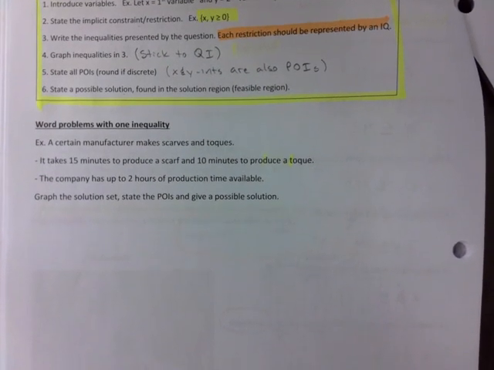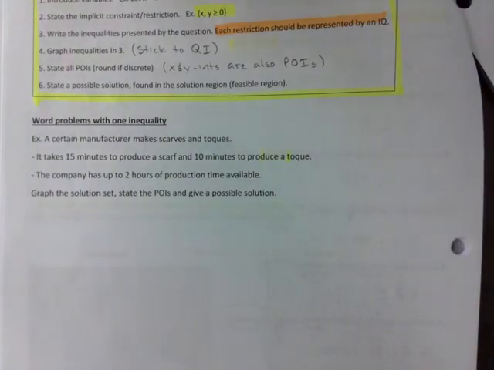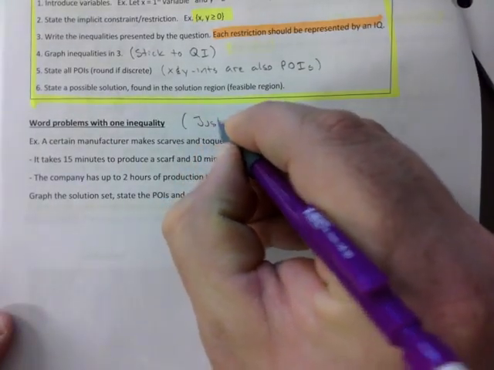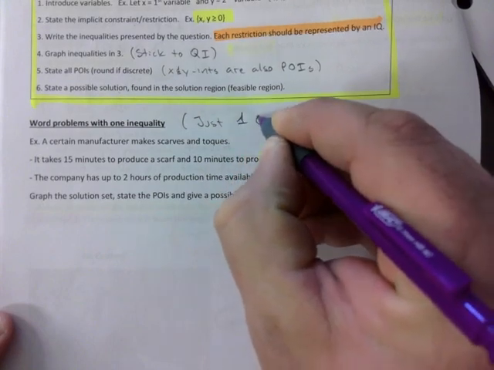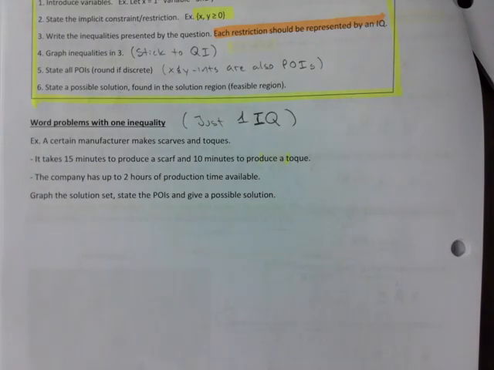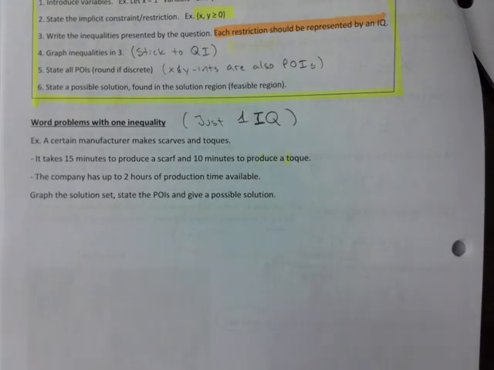So we'll start nice and easy with just one inequality. Okay, just one inequality. Okay, so just so you know, when you flip through your notes, these are the easy ones, right? And then we'll move on. We'll move on fairly quickly to 2 or more inequalities.